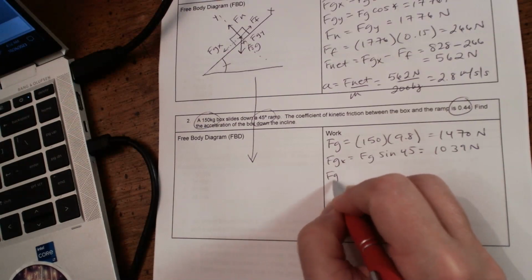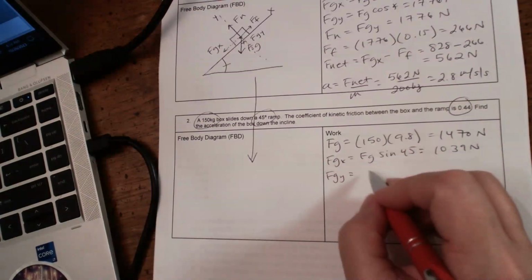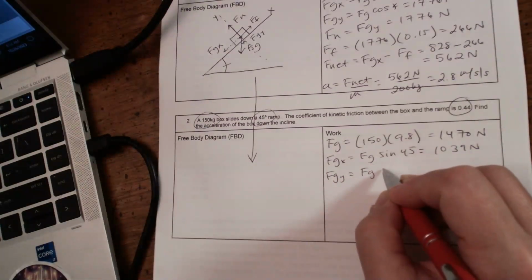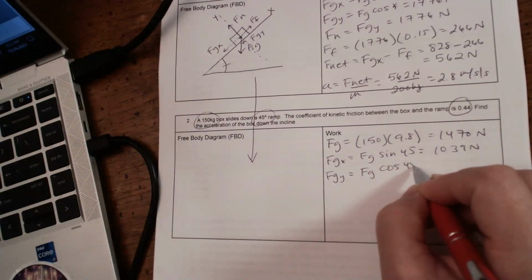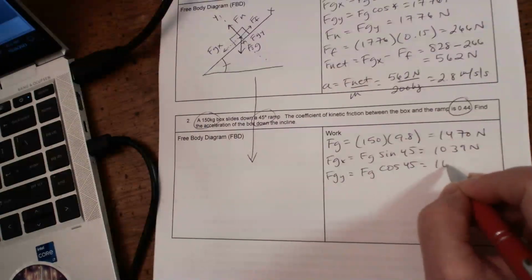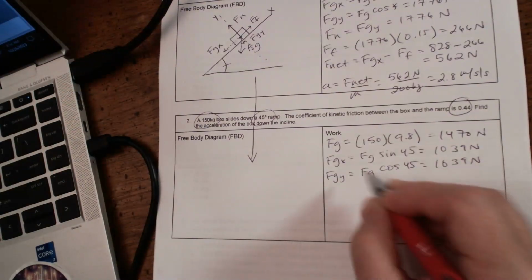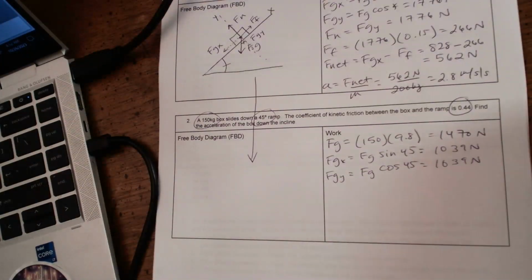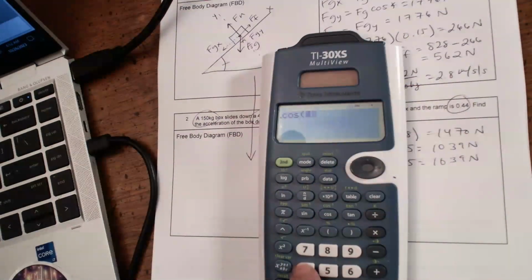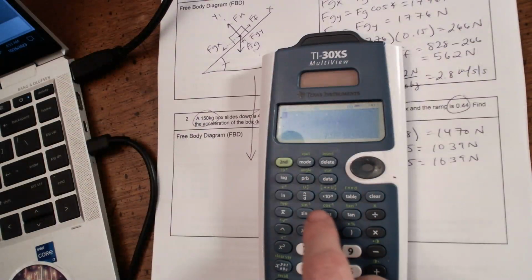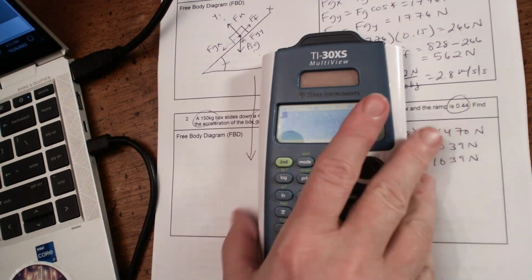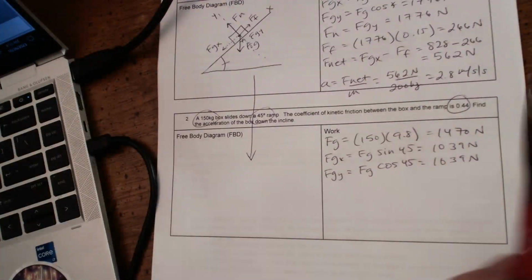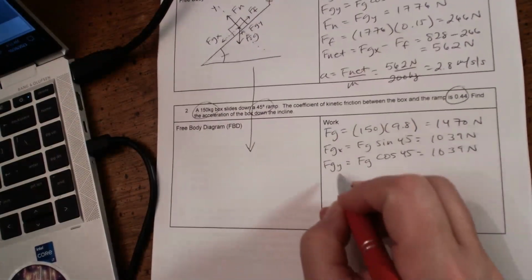And you might already know this because you know sine and cosine, but Fgy is Fg cosine 45, and that is also going to be 1039 newtons because sine and cosine have the same value for 45, which is 0.707. Okay, so 45-degree angle.